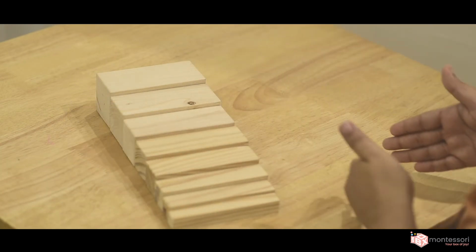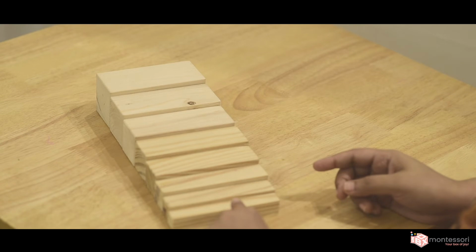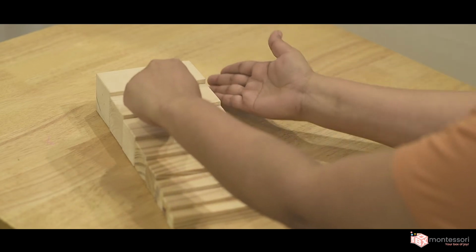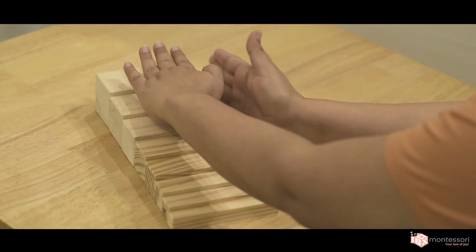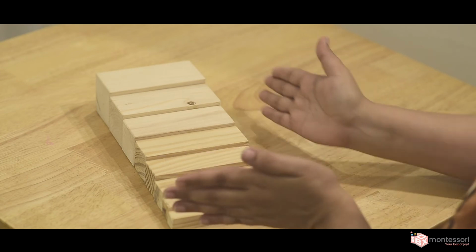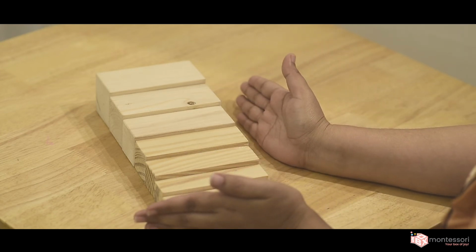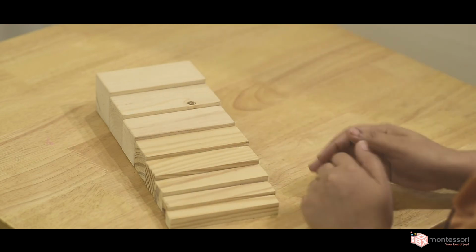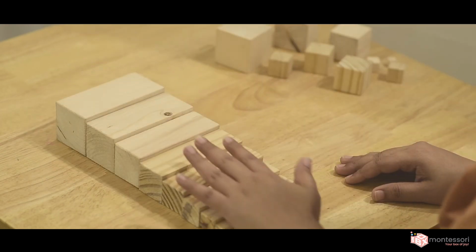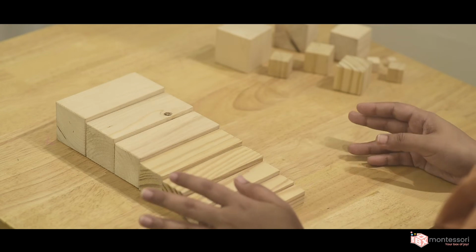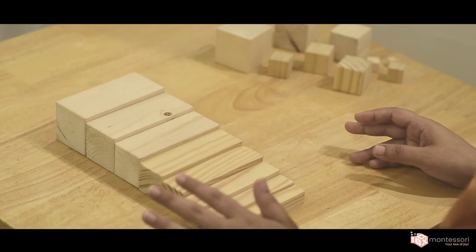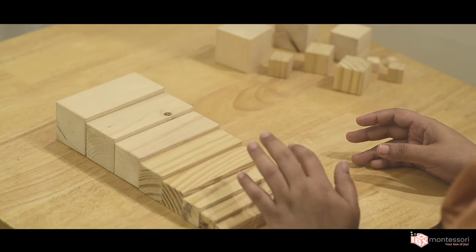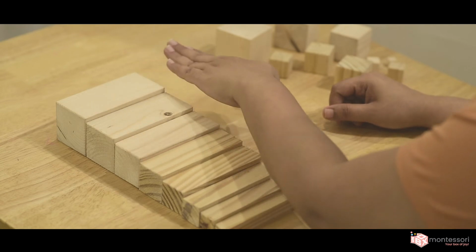Usually you don't have to keep it straight, because the child has to understand this dimension and this dimension. That is the focus. So try to keep it slightly this way, in this direction. Don't keep it straight. I'm actually using the Montessori name. It's your choice whether you use it as a stacking activity or see it as the Brown Stair.